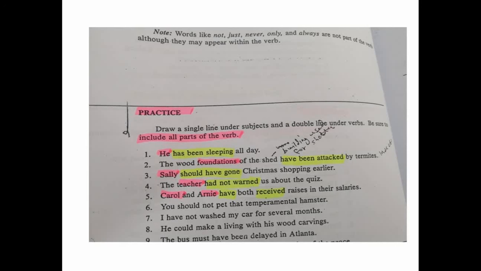Now again, guys, I colored the subject with pink and the verb with yellow this time. He has been sleeping all day. Who has been sleeping all day? He. So he is the subject. He what? Has been sleeping all day. So has been sleeping is the verb that consists of three parts: has, which is from have family, been from be family, and sleeping, the verb with -ing. Therefore, the verb here comes in three words.